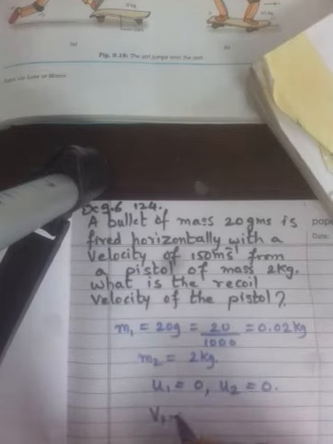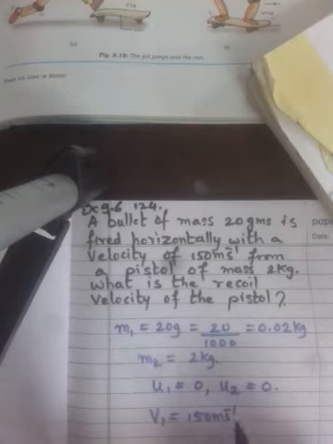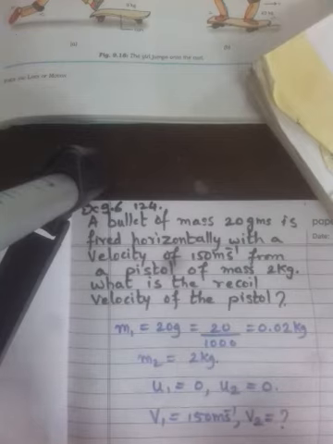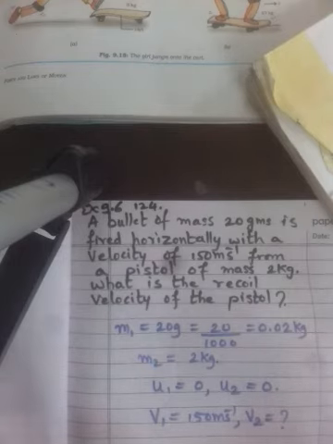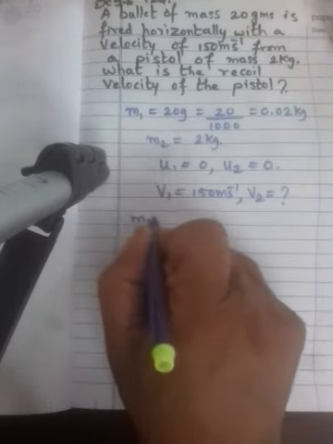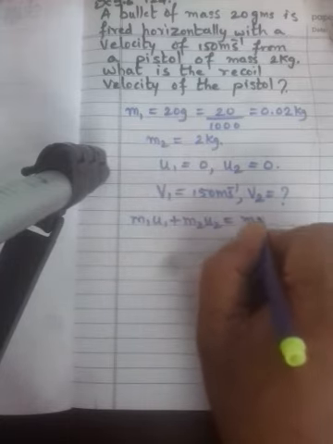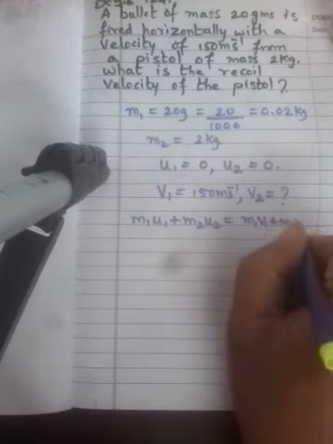And v1 is the final velocity of the bullet, which is 150 meters per second. We have to find the final velocity of the pistol. That we don't know, we need to calculate it. Now we will use the law of conservation of momentum, and the equation is m1 u1 plus m2 u2 is equal to m1 v1 plus m2 v2.